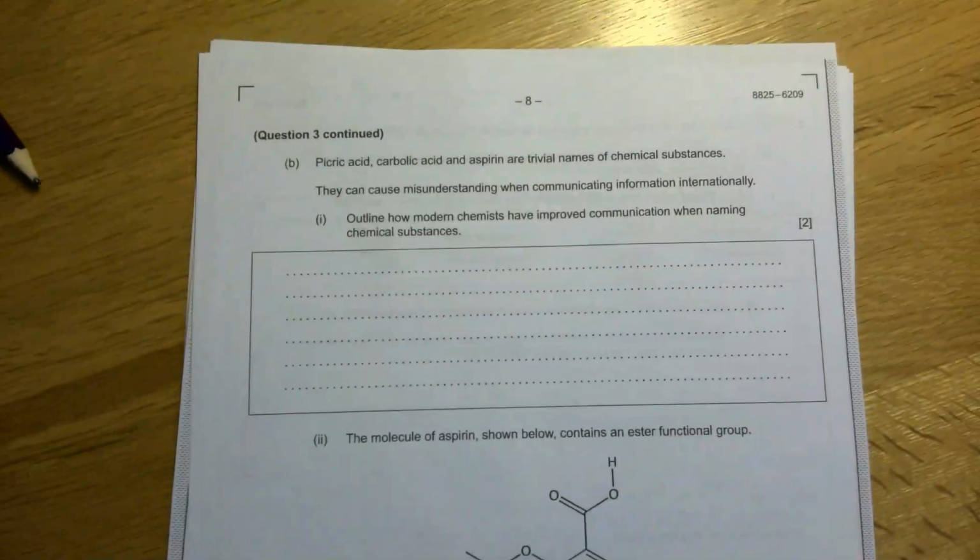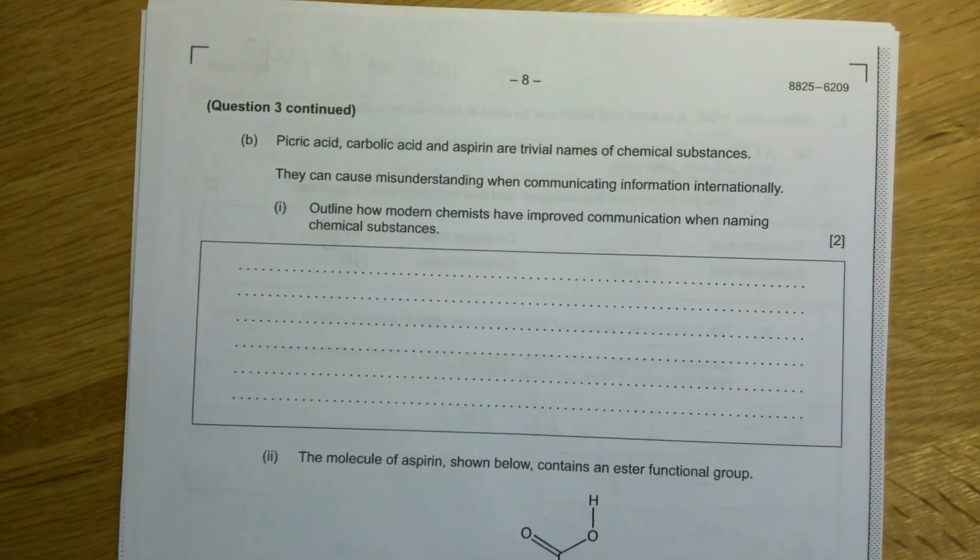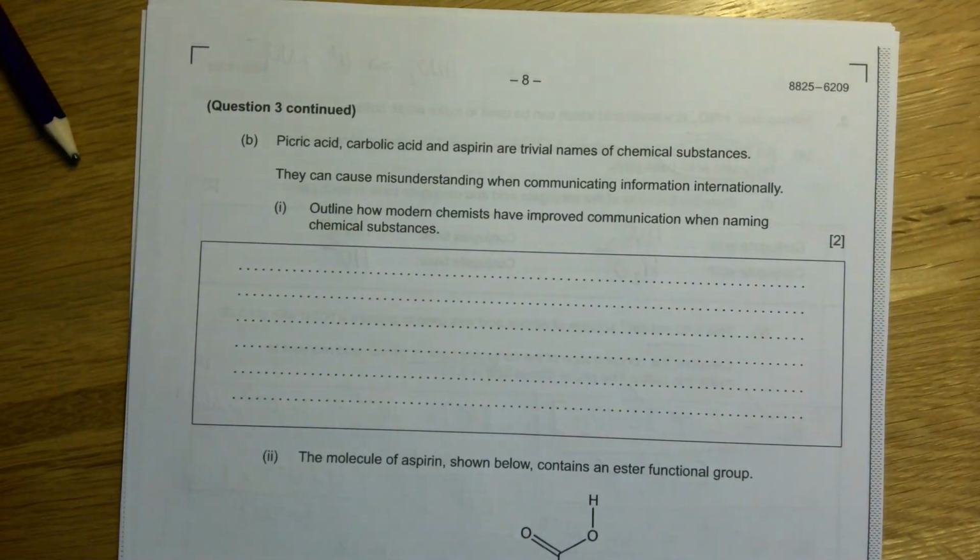So over the page then, you've been asked to work out some stuff about some chemicals you've never heard of: picric acid, carbolic acid, or you've heard of aspirin.